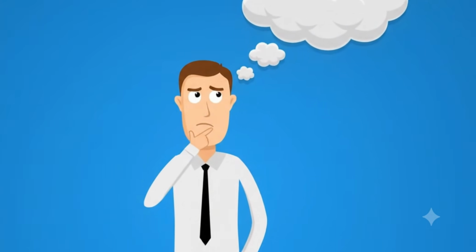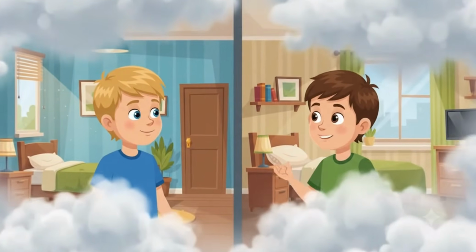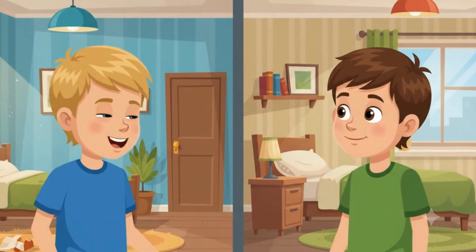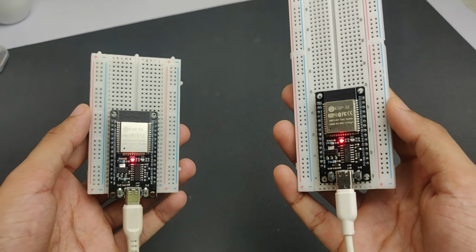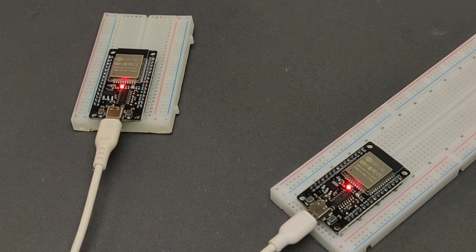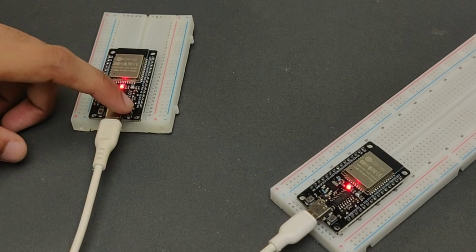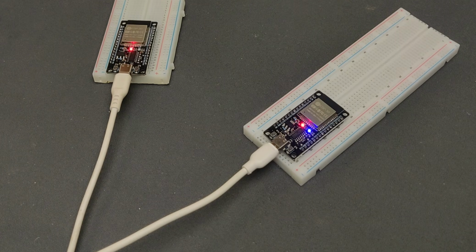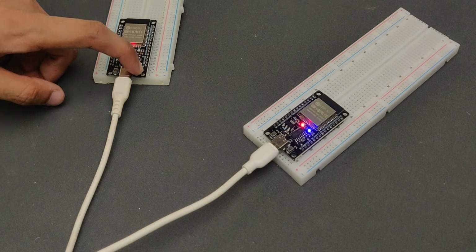Imagine you have two rooms in the same house or office, and you want to send a quick message from one room to another, but without using a phone or any messaging app. That's exactly what this project does. You can place one ESP32 in each room. Each ESP32 has a boot button and an onboard LED. The boot button can be used to send a message, while the onboard LED can be used to receive and show the message as a simple Morse code like indication.